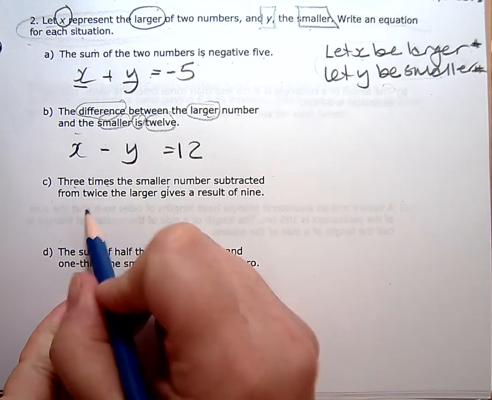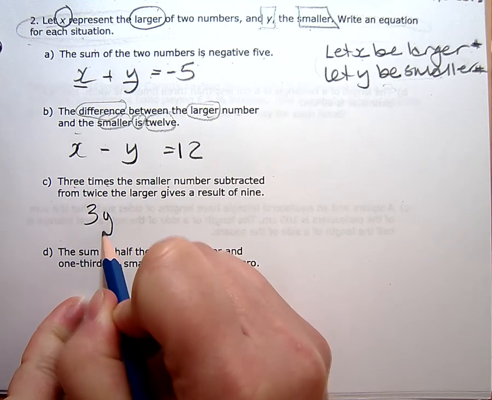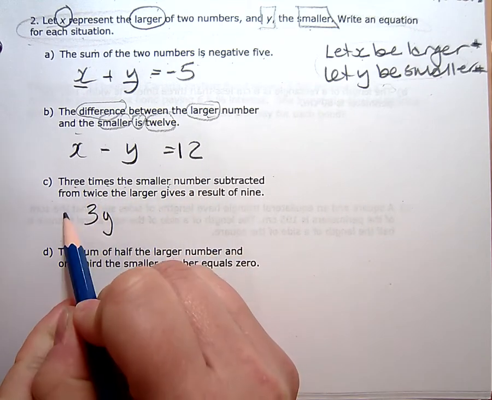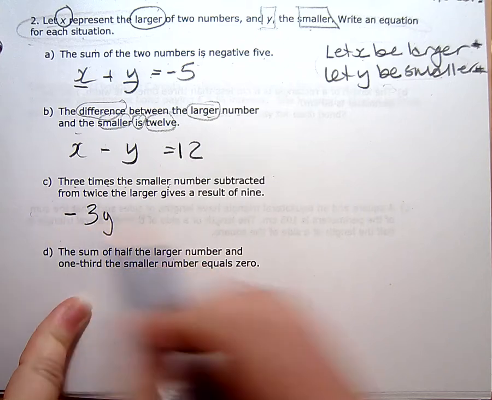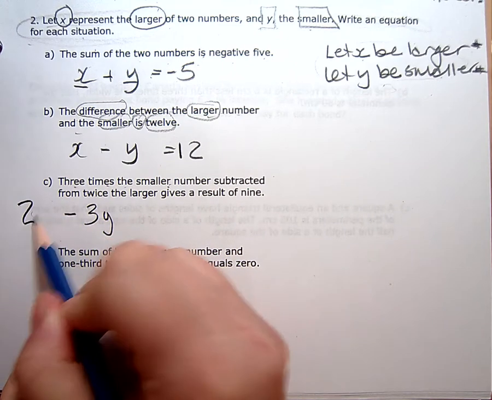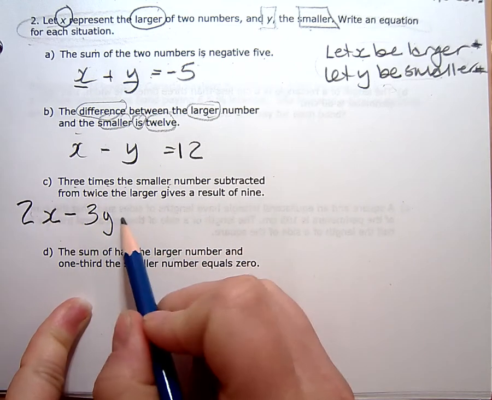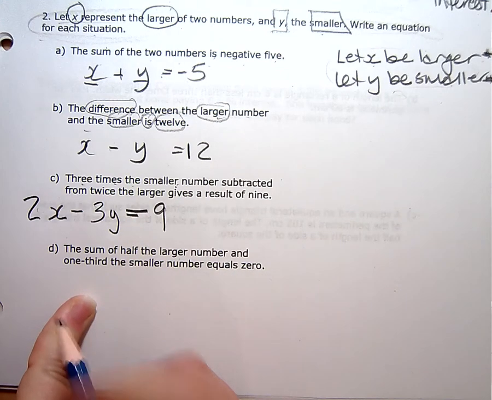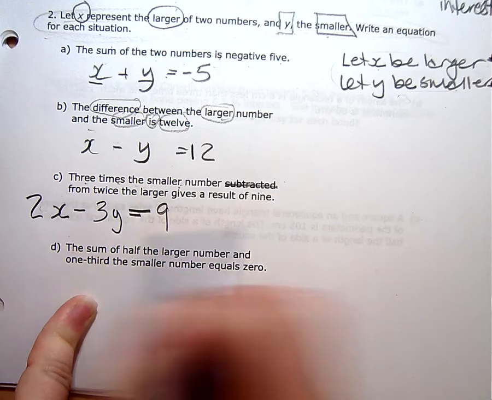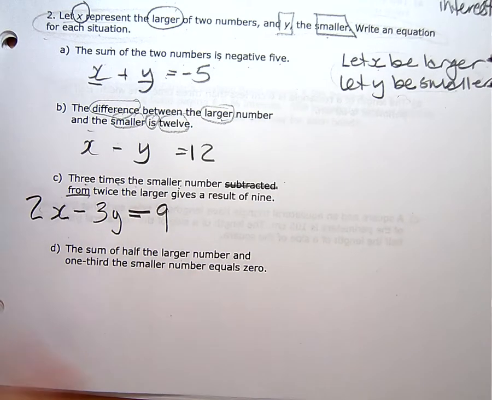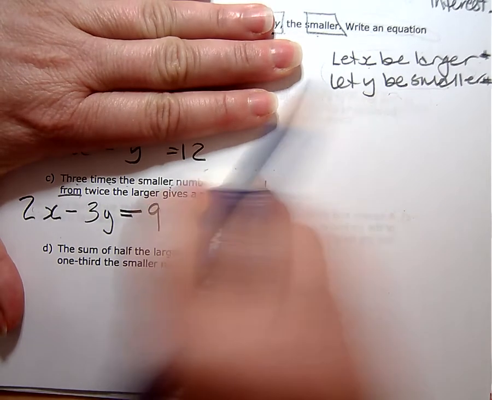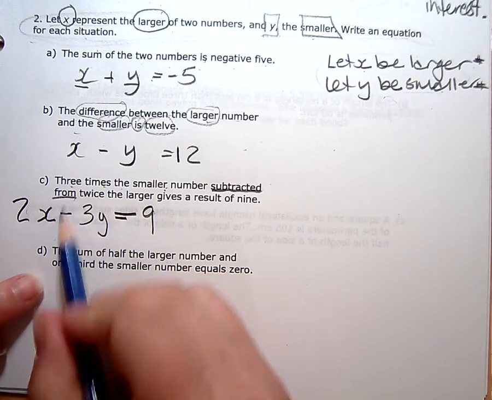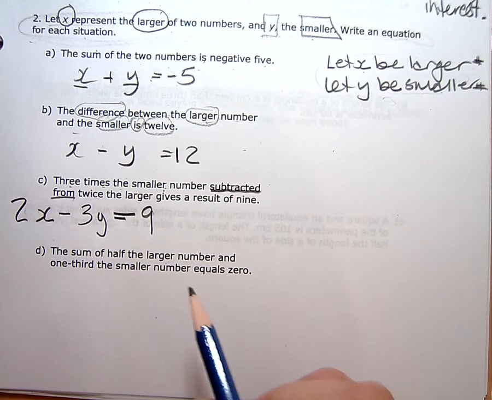Y. So 3 times y, 3 times y subtracted from, so we have to subtract that from something, twice the larger, gives a result of 9. Okay, remember when you're subtracting from, I mean to cross that out, that was more of an underline. That is subtracted from something ahead of it.